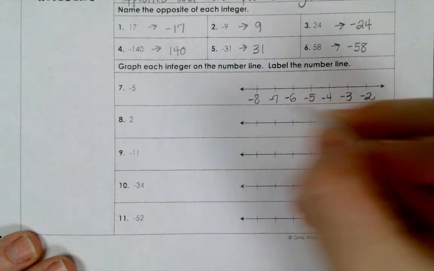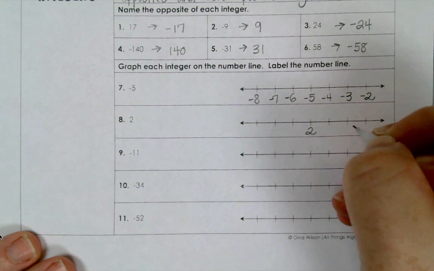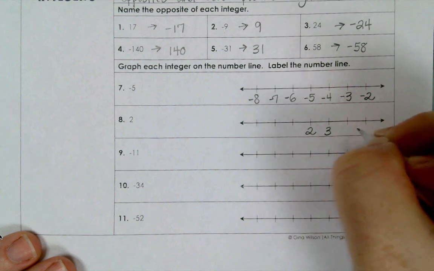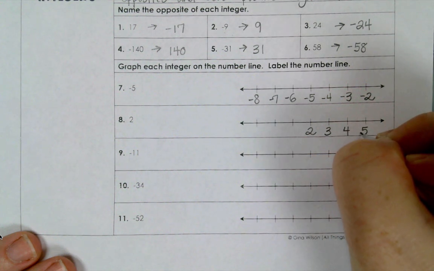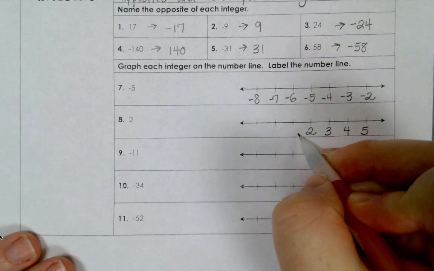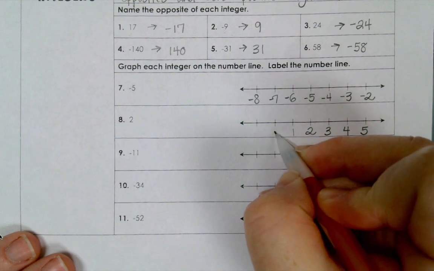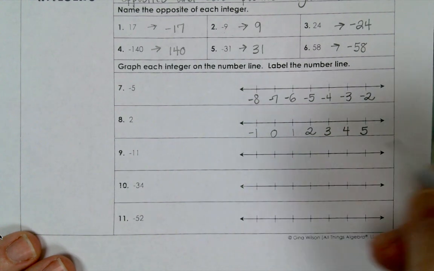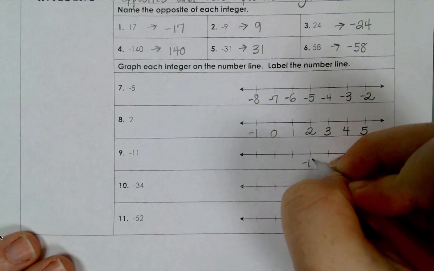Look at number 2. We have 2, and then again, I'm going to work to the right: 2, 3, 4, 5, and then moving to the left, we're going to go smaller. So I have 1, then I have 0, and then I have -1. Okay? I'm going to put -11 in the center.